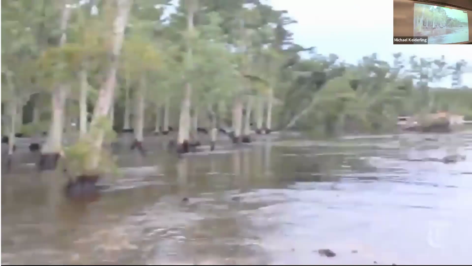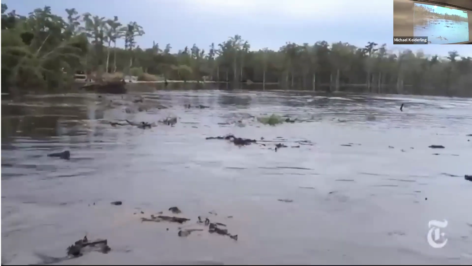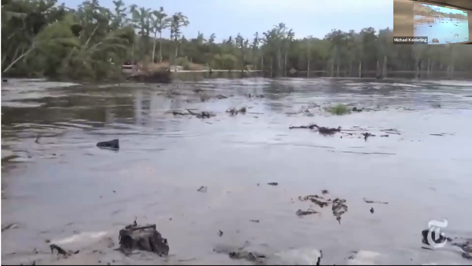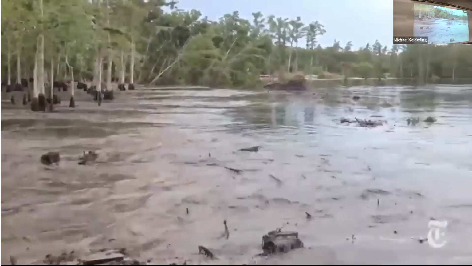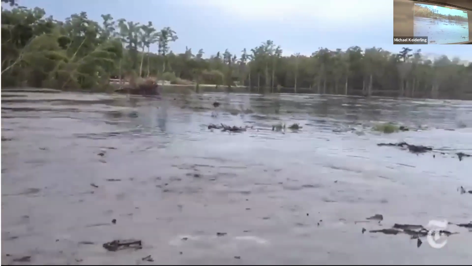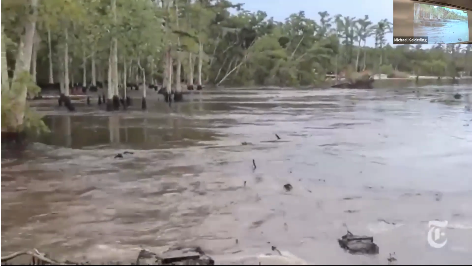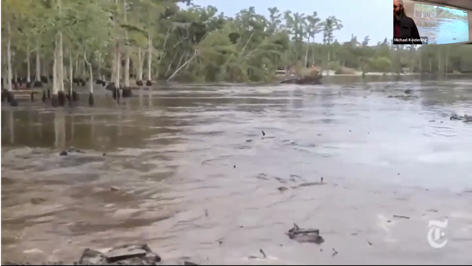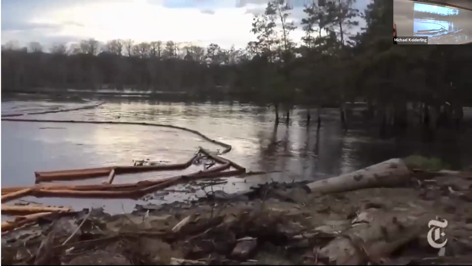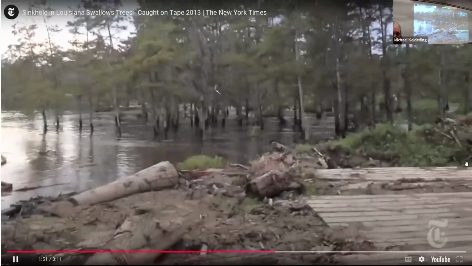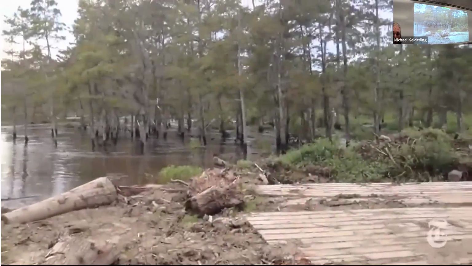Look over there, John, on pad 3. Well, let's get a read.